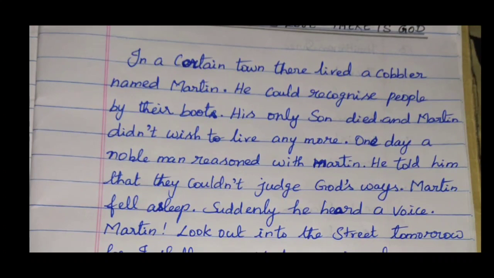In a certain town, there lived a cobbler named Martin. Children, the first line of the story should start like this only.